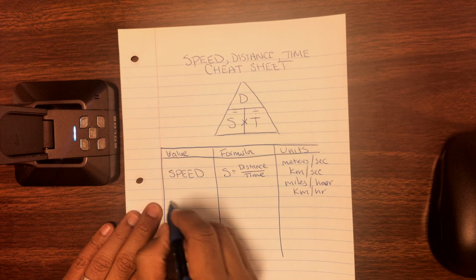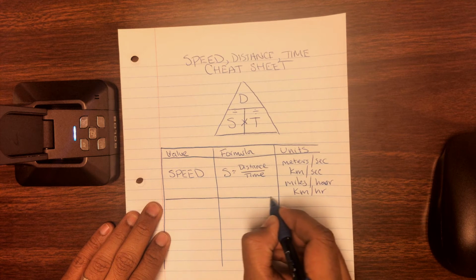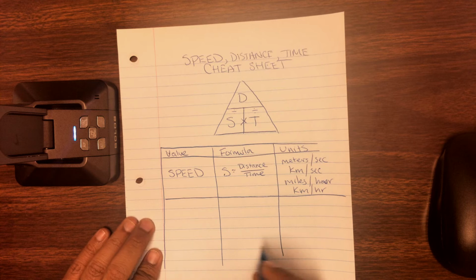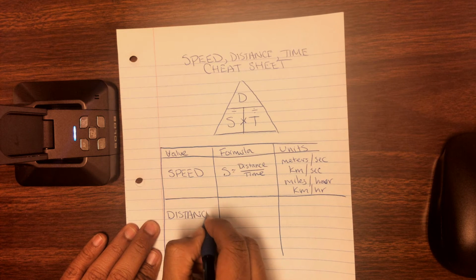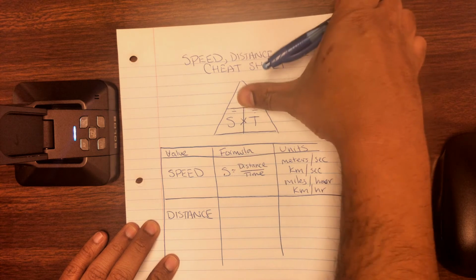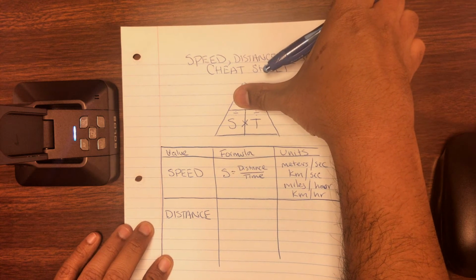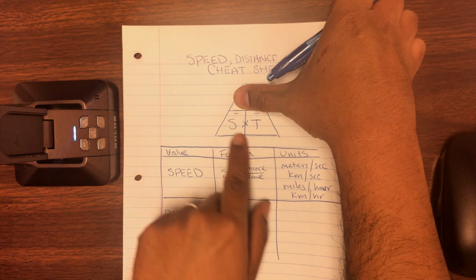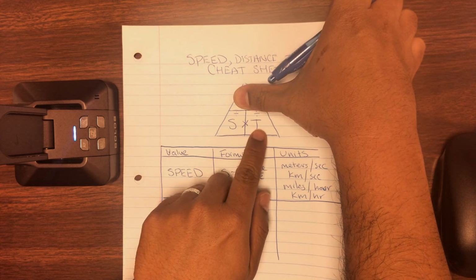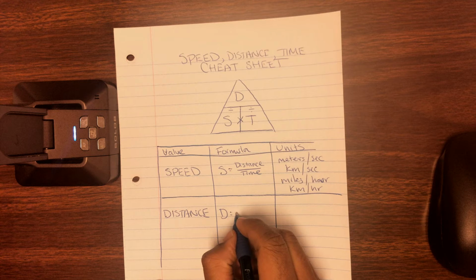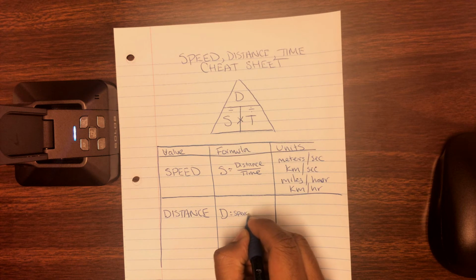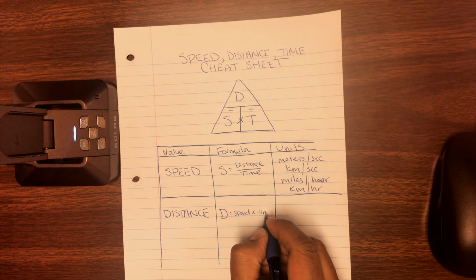Okay, so I'm going to draw a line under that. My next one is going to be distance. For distance, I'm going to cover up the D in distance. It's going to give me my formula, speed times time. So D equals speed times time.